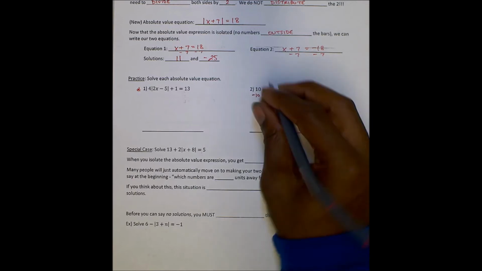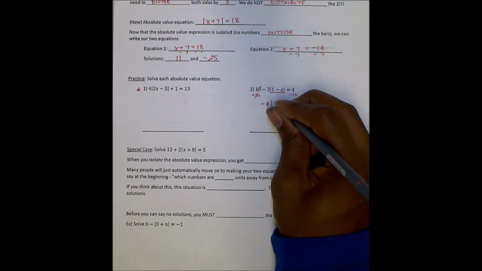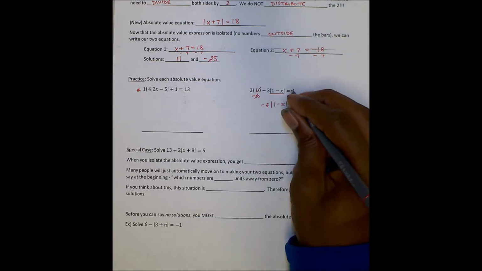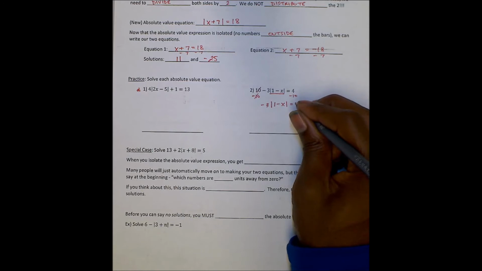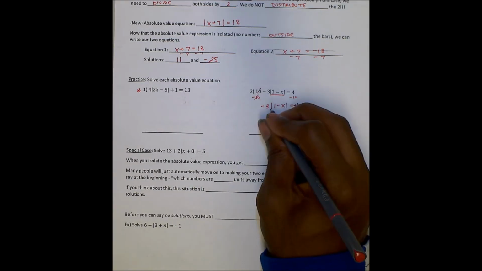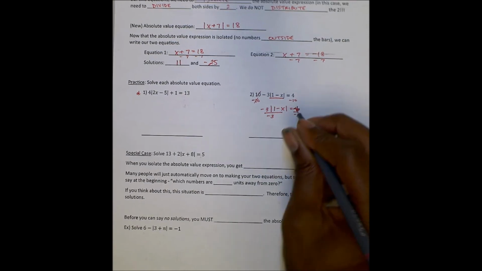And when I subtract 10 from both sides, I'm left with negative 3 times the absolute value of 1 minus x equals 4. Oh, sorry. I said 4, but 4 minus 10 is negative 6. Double check myself there. Okay, so negative 3 times the absolute value of 1 minus x equals negative 6. From there, I'm going to divide both sides by negative 3. I need to get rid of that negative 3, and remember, I cannot distribute to an absolute value bracket. So the absolute value of 1 minus x equals 2.